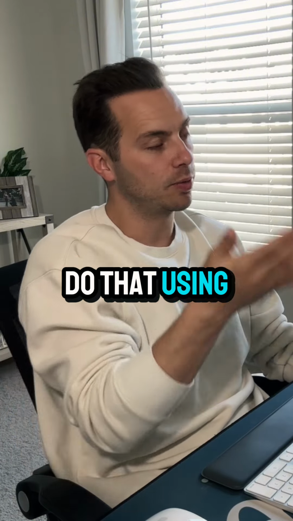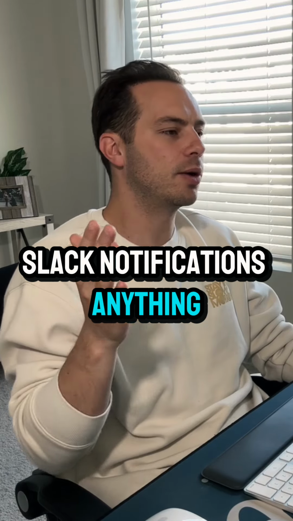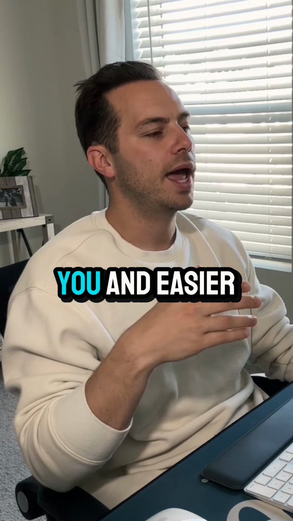So we would do that using what we talked about, either Zapier or a flow or lead routing rules, Slack notifications, anything within that realm to just make this applicable to you and easier for you to use.